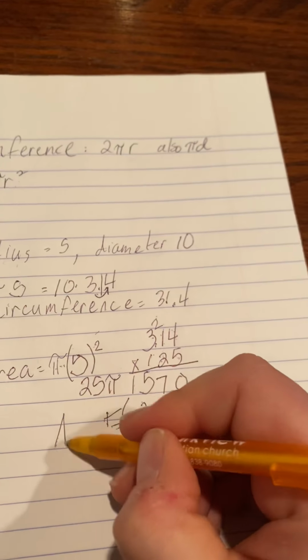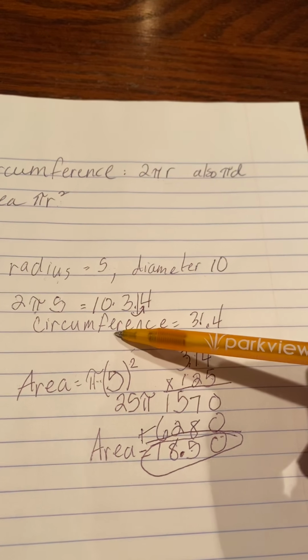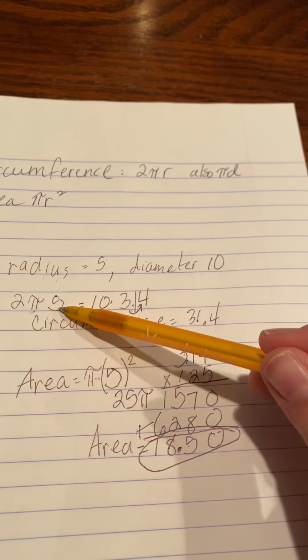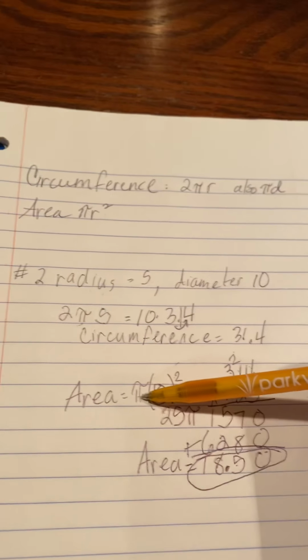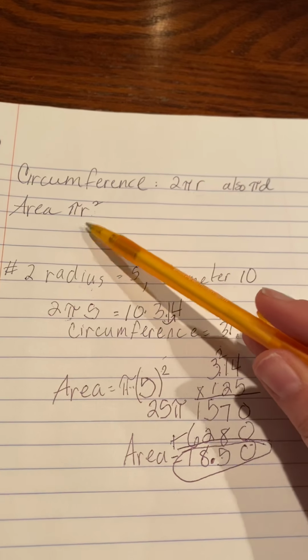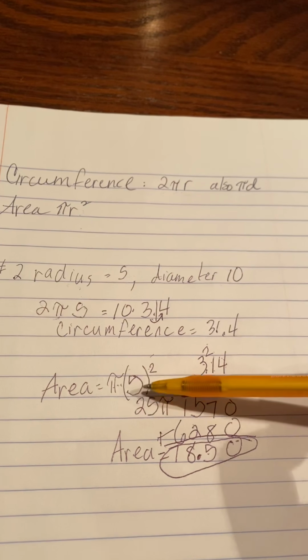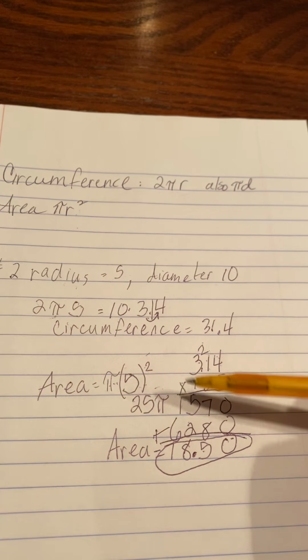Okay, our radius is 5. We double it, diameter's 10. We get the circumference by multiplying the diameter times pi, or 2 times the radius times pi. It would be the same thing. And then we get the area by multiplying the radius, which in this case was 5, times itself, 5 times 5, and then all of that times pi. 25 pi, 3.14, and then we got our answer down here. Hope that helps.